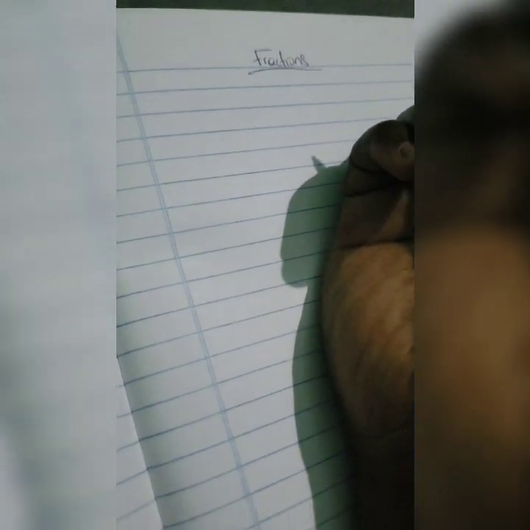Okay, so what is a fraction? First question you ask yourself when doing fractions, what is a fraction? Alright, so a fraction is a part of a whole. Now, in English language, there are two wholes.